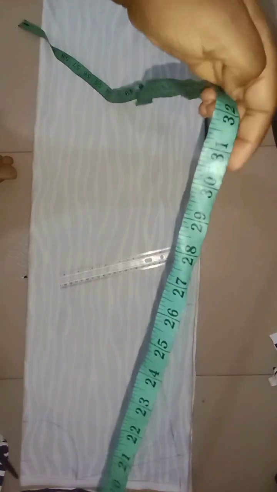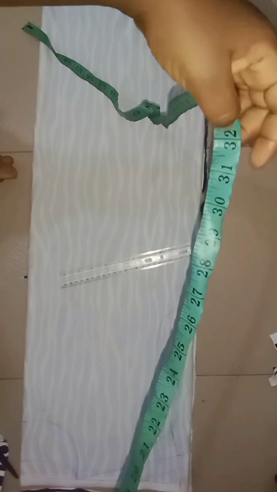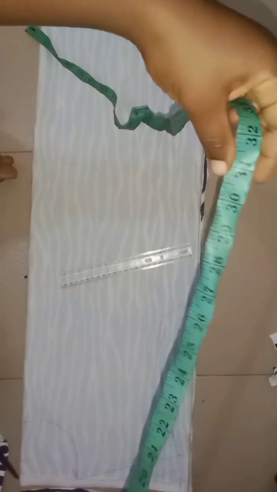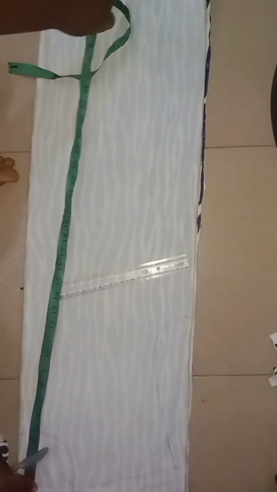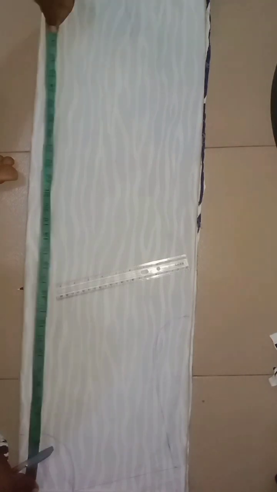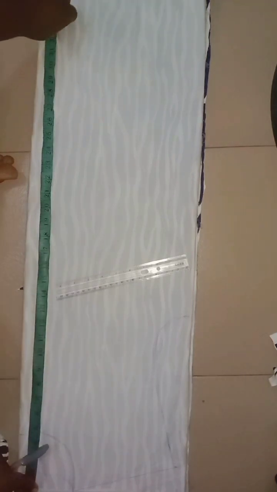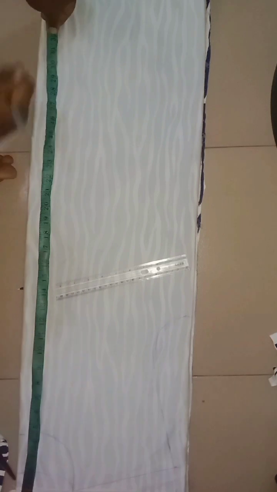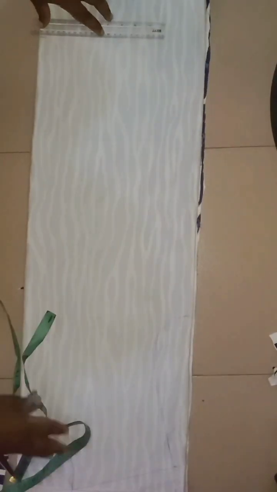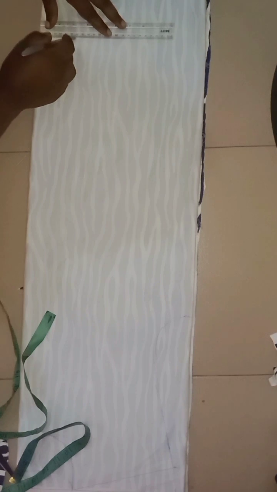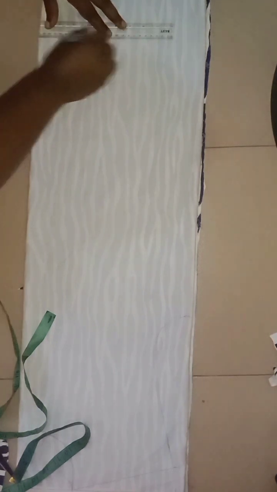Remember, you can't take your armhole measurement without taking your bust measurement. After taking my armhole, I'm going to take a full measurement of this top. The ideal measurement for a normal t-shirt is around 29 to 30, or 28. But I want this longer. The person wants it longer, so I make it 32, and I'm going to fold in 1 inch, so I'm left with 31 inches. Can you see? I'm just going to make a line across like that.